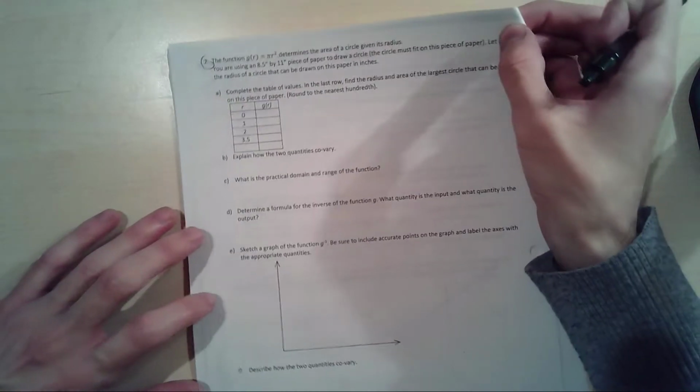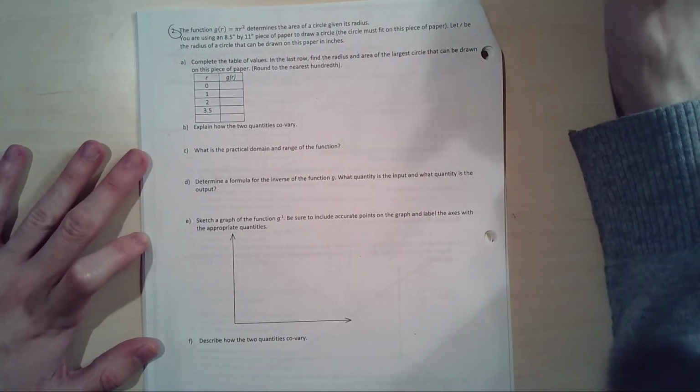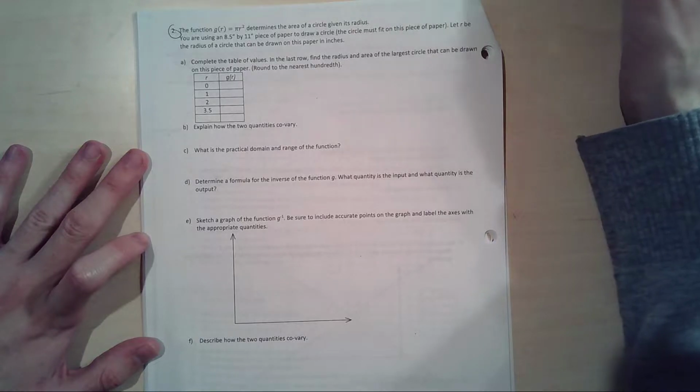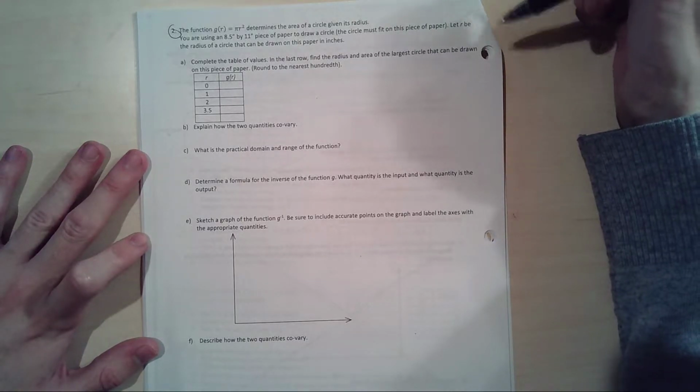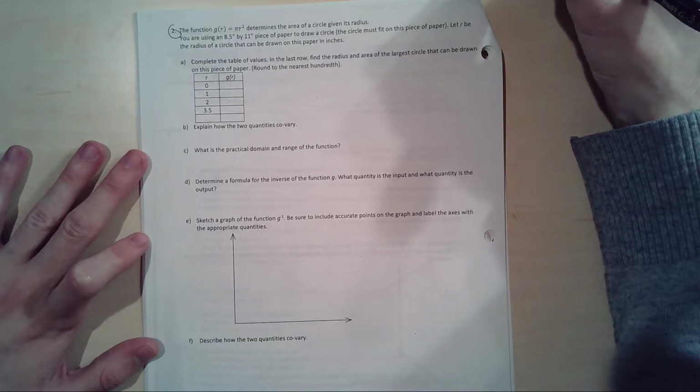So instead, I'm going to go ahead and go to the next page here, problem number two. I'm going to really focus on this question because you never know when it's going to be really important to know this entire question for the quiz. So let's think about this guy. The function g of r is pi r squared determines the area of a circle given its radius. Hopefully we know that. If we don't, well, now you do.